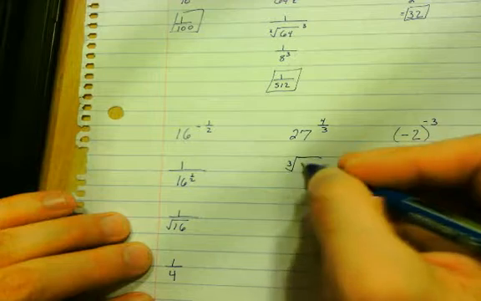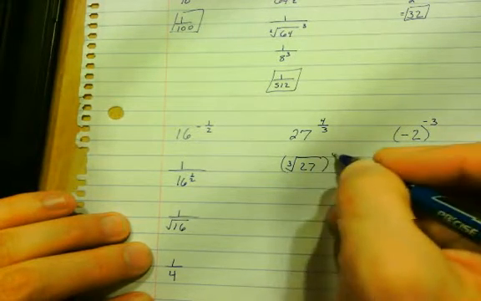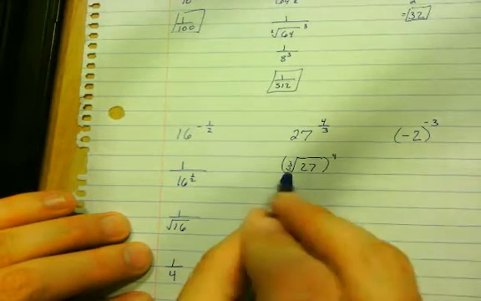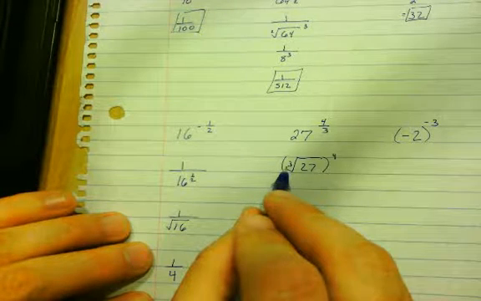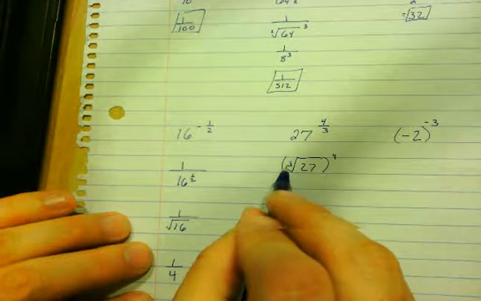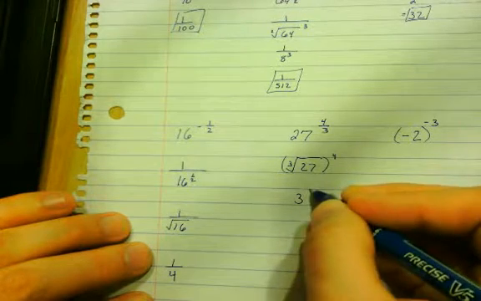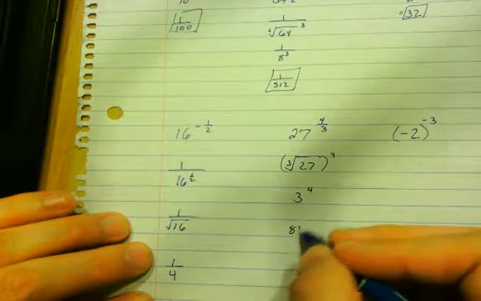This is the cube root of 27 to the 4th, and at this point you've probably figured out that I'm doing the denominator first, majority of the time. Cube root of 27 is 3, 3 to the 4th power is 81.